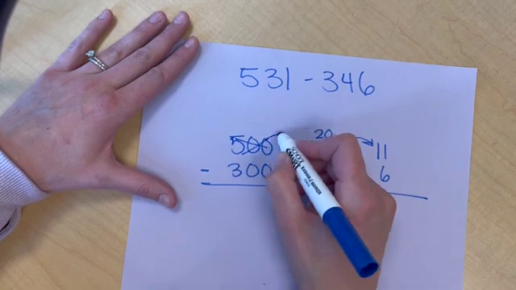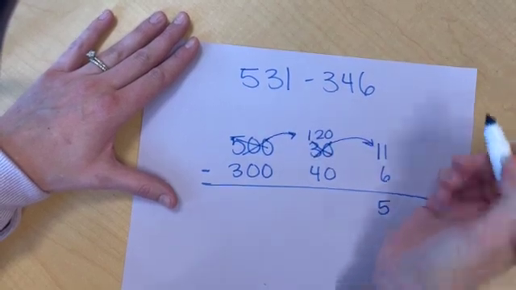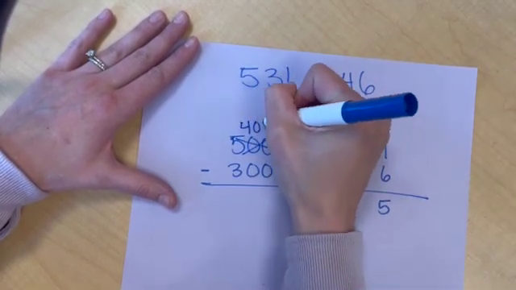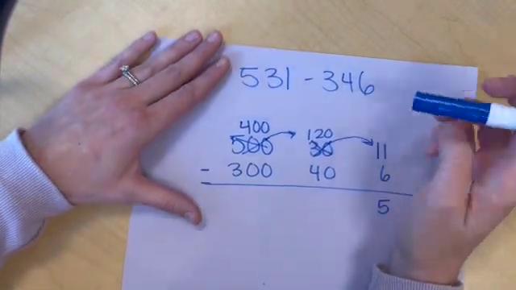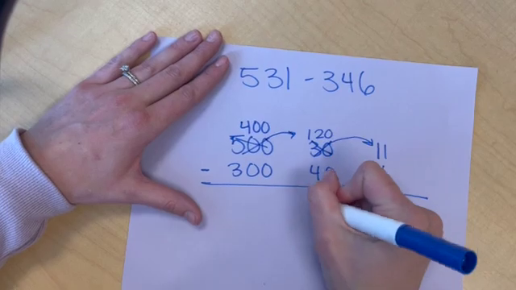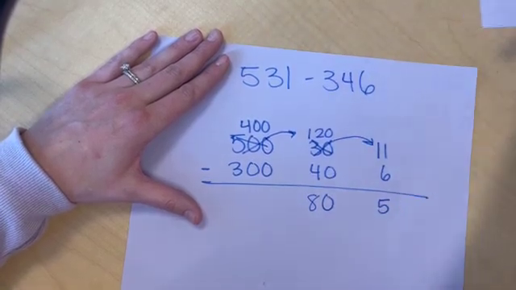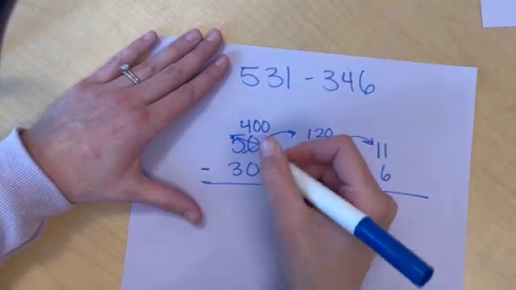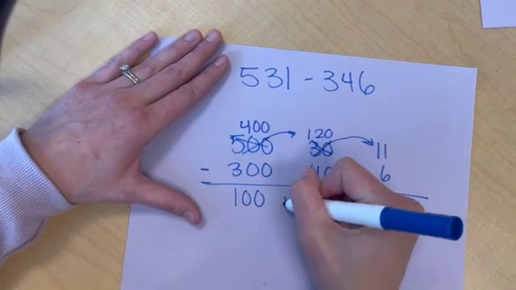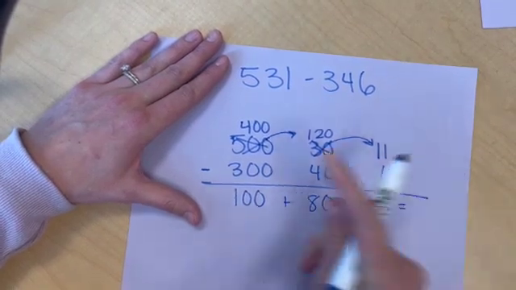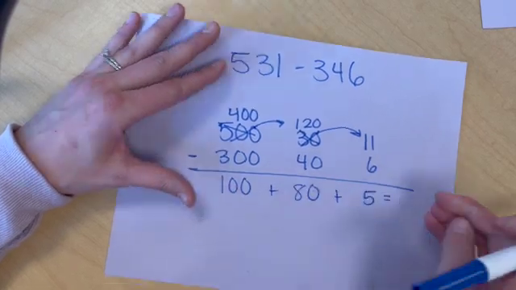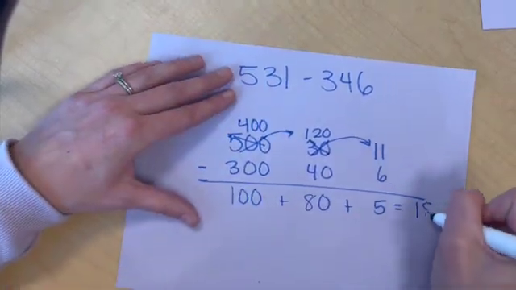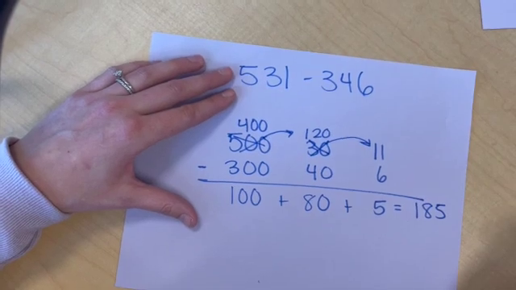So if I borrow 100, that means I have 400 left over. I can do 120 minus 40, that's 80. Okay? And then I can do 400 minus 300, that's 100. And then I put it back together. So even though we're subtracting, we still have to put the hundreds, tens, and ones back together at the end. So that would be 185.